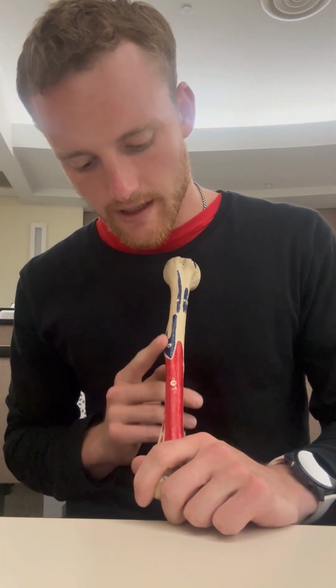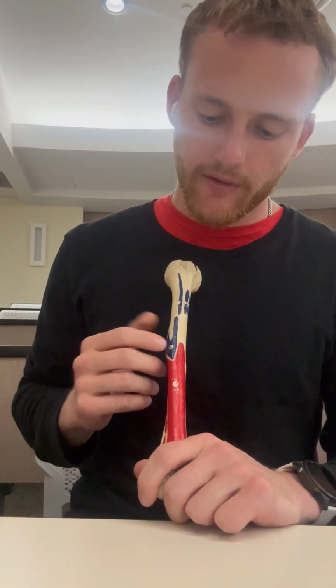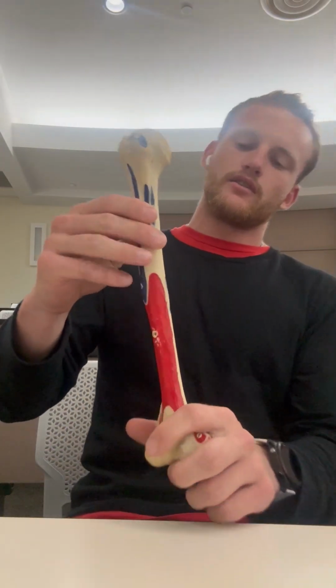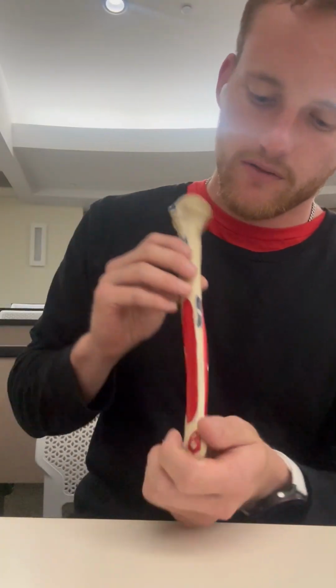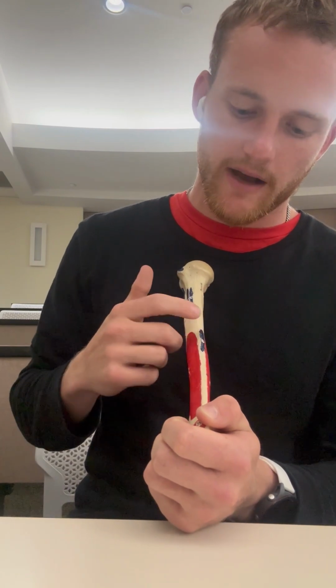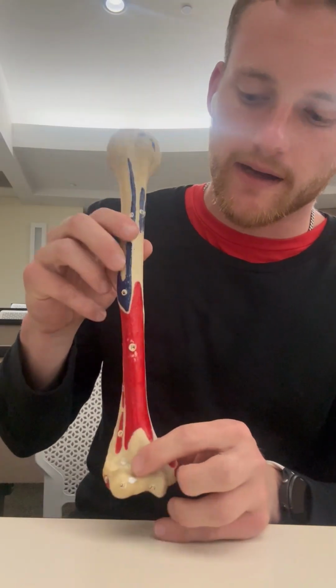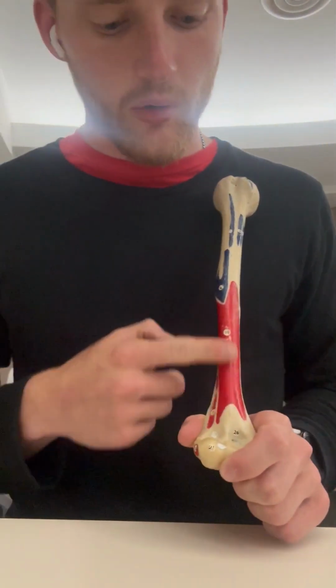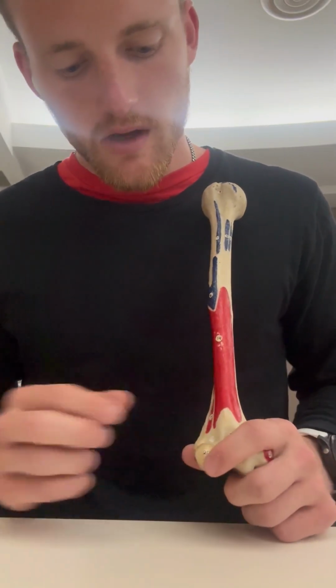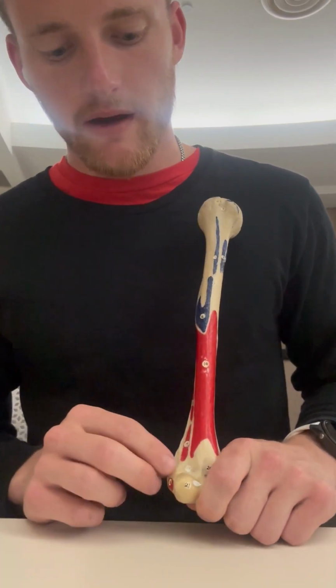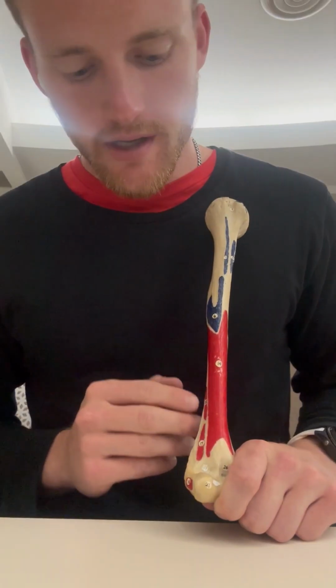On the lateral side of the shaft of the humerus, we have our deltoid tuberosity, which is our insertion point for our deltoid here. And then on the medial side of the humeral shaft, we have our insertion point for our coracobrachialis. Coming down to the distal end of our anterior shaft here, we have our origin point for the brachialis. Moving to the lateral side, we have our lateral supraepicondylar ridge.